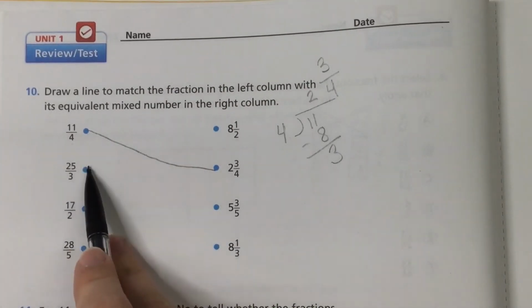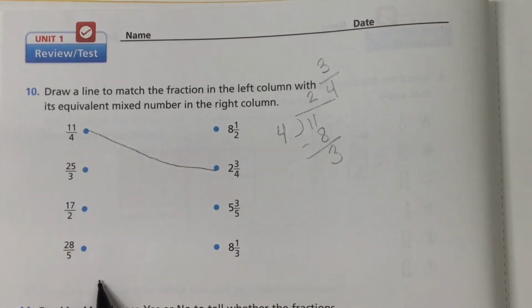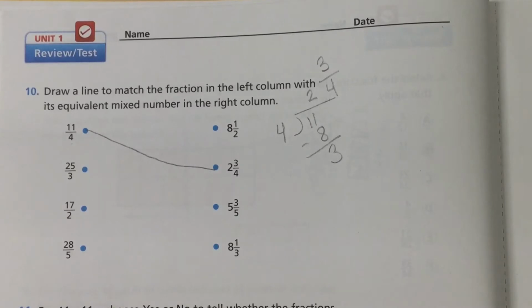So you should do the same with all of these. And if you come up with one that has a different denominator, you might have to simplify it, but it doesn't look that way. It looks like you'll be fine on those.